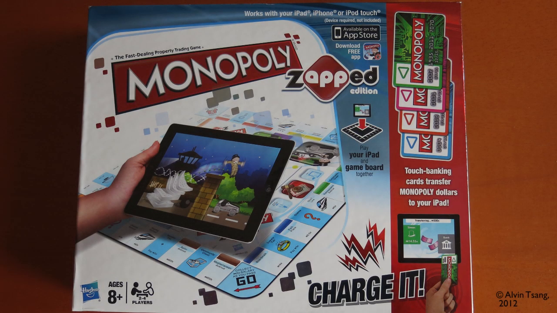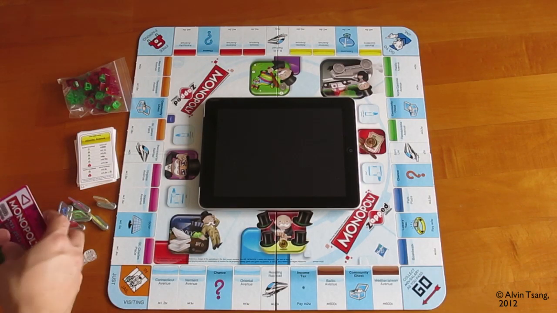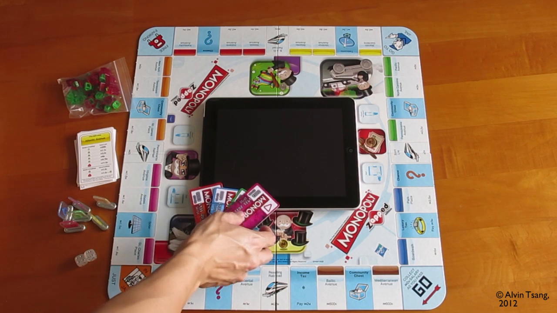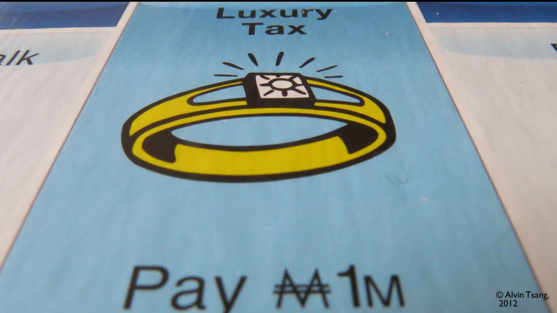This is the Monopoly Zapped Edition, which incorporates the use of an iPad or an iPhone. Android devices are not supported at the moment. What the iPad does is help you calculate all cash-related transactions. You can see there's no more Monopoly cash anymore, and instead you have these 4 credit cards, one for each player. By using the credit card, the iPad app will help you calculate any transactions: paying rent, paying for income tax, luxury tax, purchases, mortgages, etc.